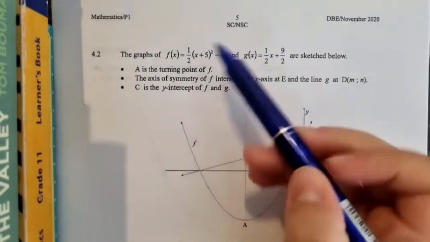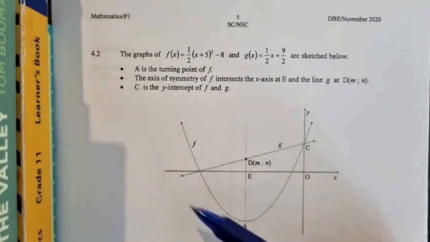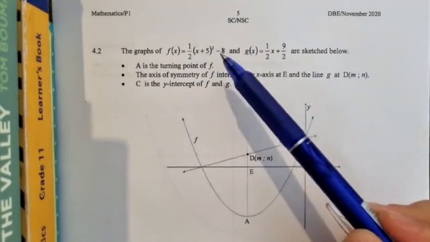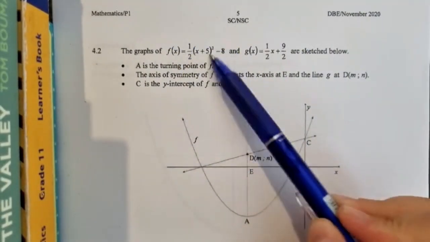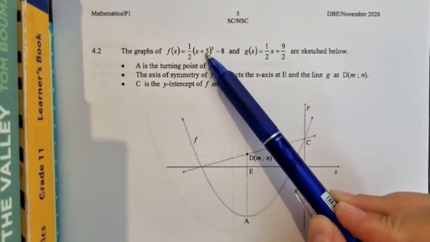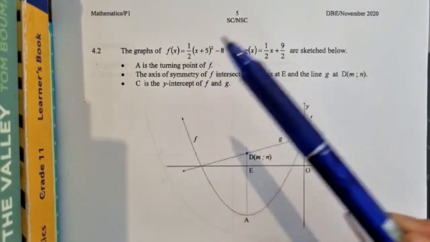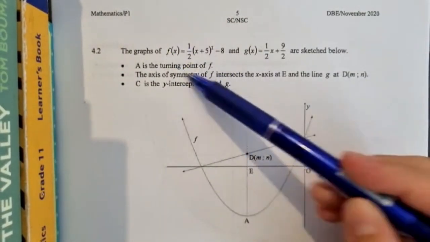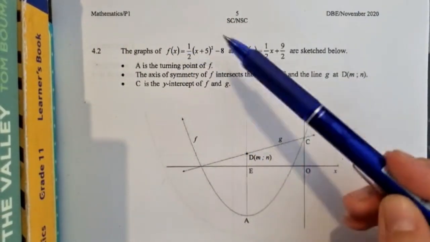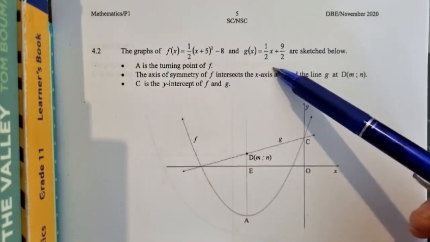All right, so if we're looking at this equation and at the graphs that we have, then it should be clear that this is an equation of, or the equation of a parabola in turning point form. Yes, this is the last year. This is 2020's paper, yeah. So this is an equation of a parabola, and this is an equation of a straight line graph.